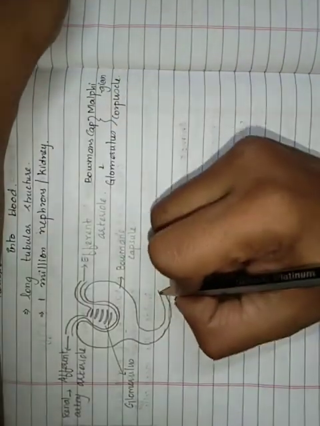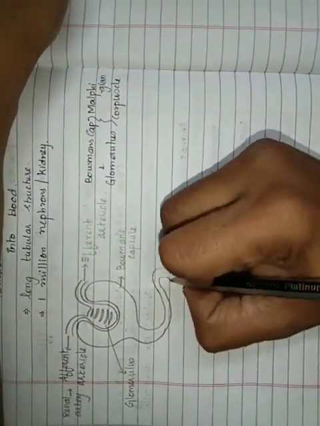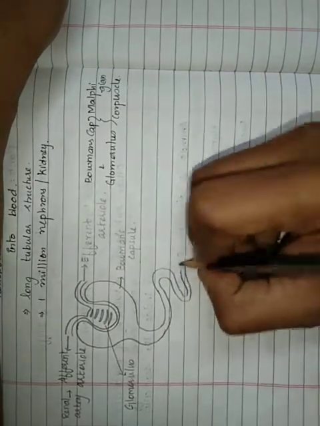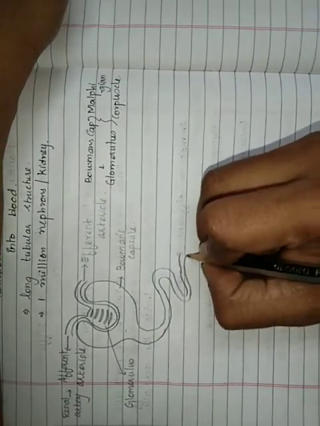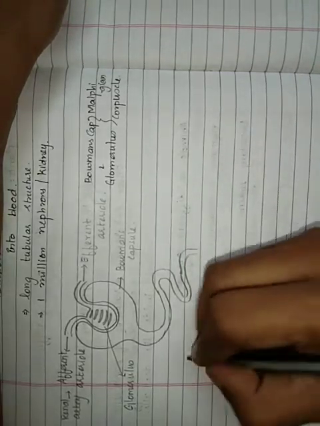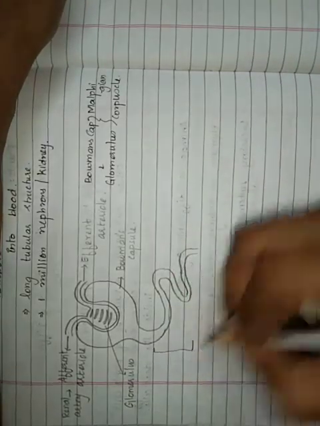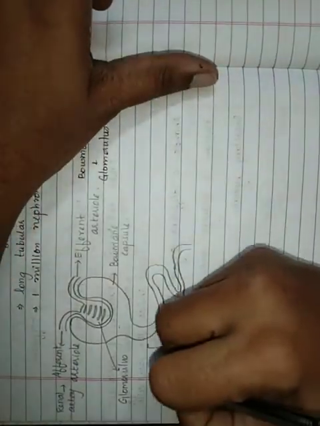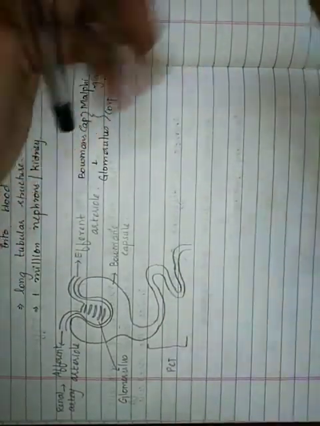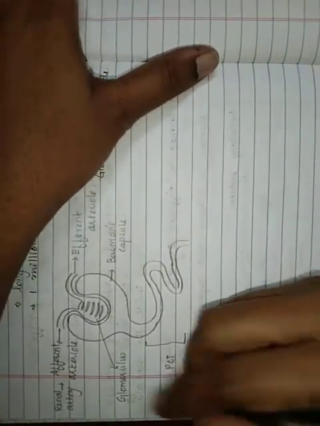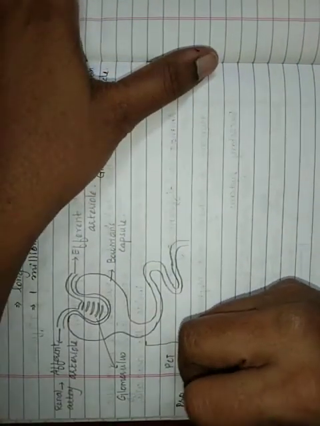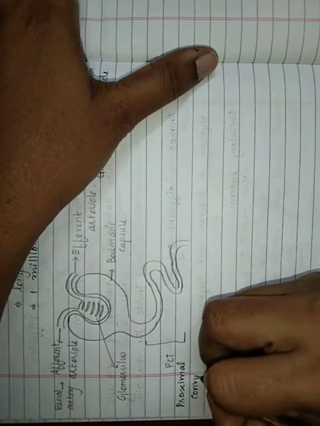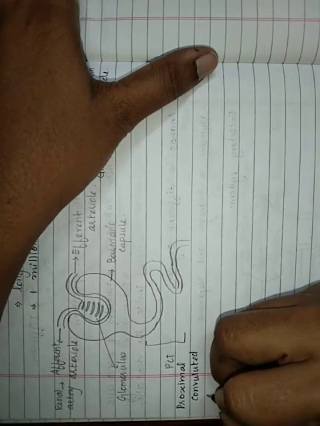So the next part is going to be a highly tubular long part of the nephron. I am just making it only 2 twists to show that it is highly coiled. This is the highly coiled portion of the nephron, which is called the PCT. PCT means Proximal Convoluted Tubule.